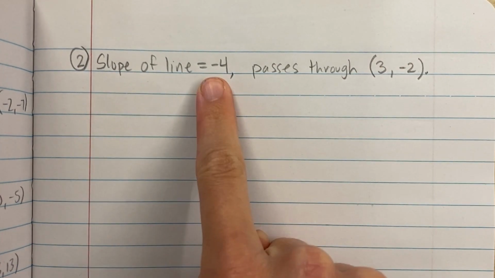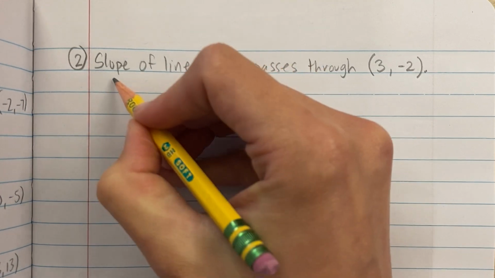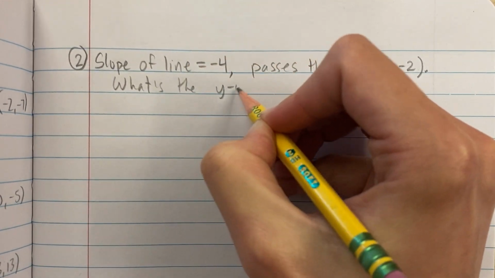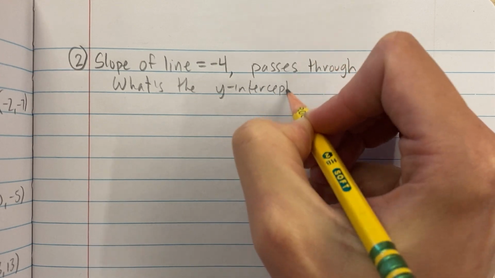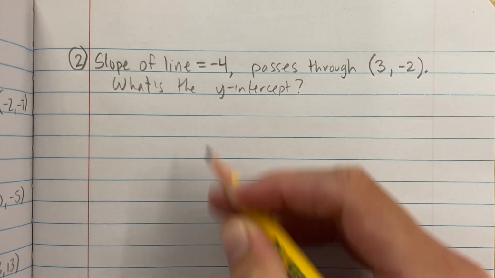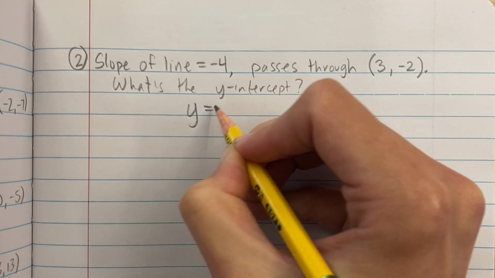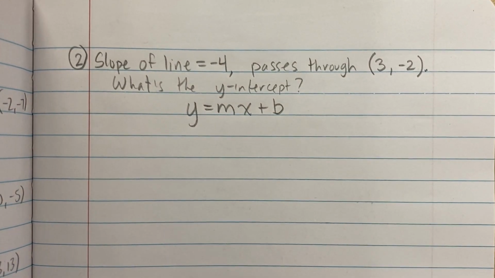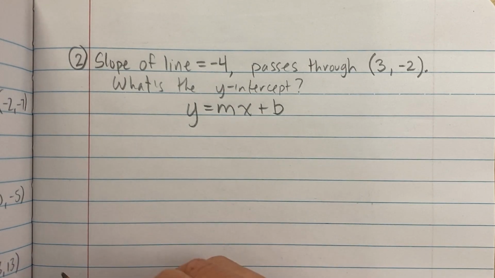Okay, so here's what we know. The slope of the line is -4, it passes through 3, -2. What's the y-intercept? And if you need a little hint, you're going to use this equation to figure it out. You're going to plug in what you know and you're going to figure it out.